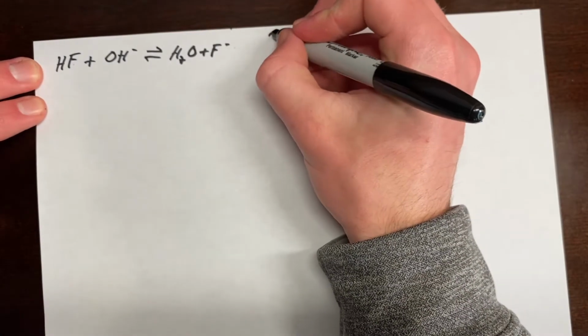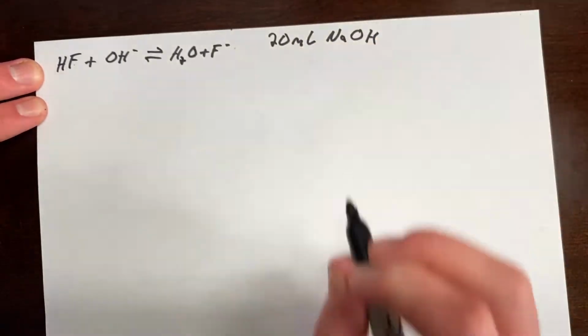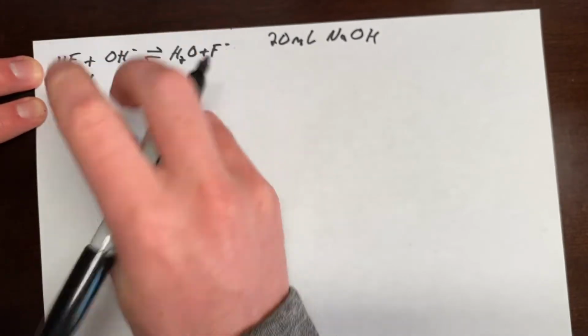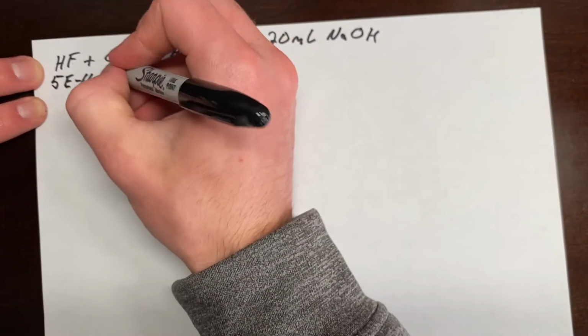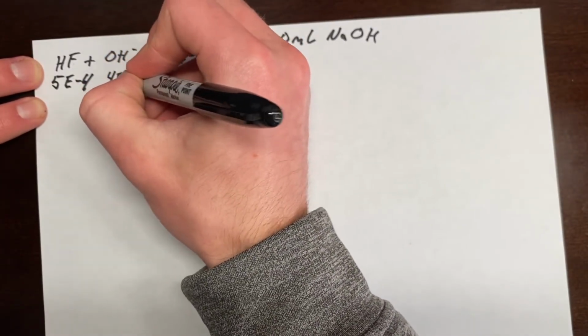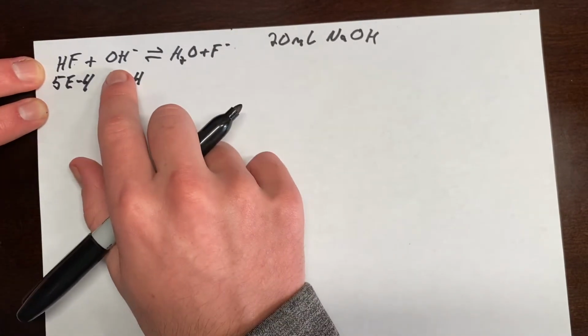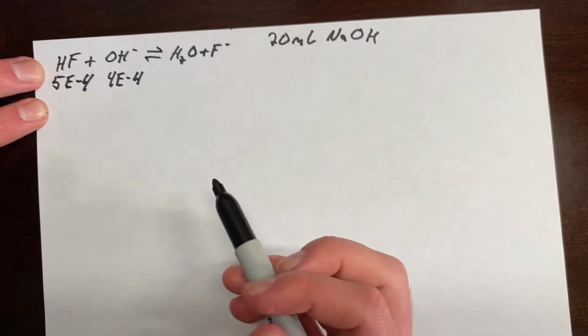At 20 milliliters added of NaOH, we're still going to have this many moles of hydrofluoric acid, but we're also going to have 4 moles of hydroxide. And we're using hydroxide because NaOH is a strong base, so it completely dissociates.